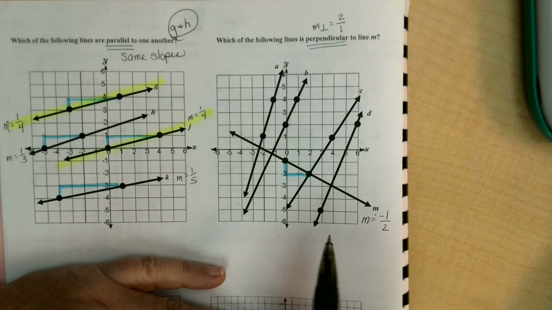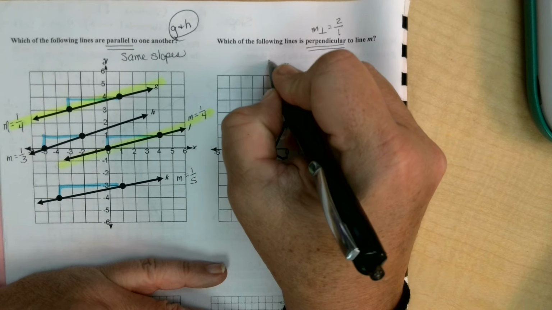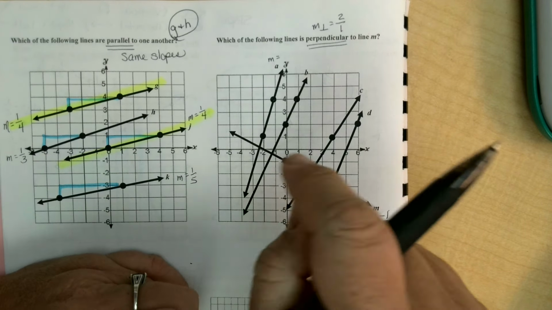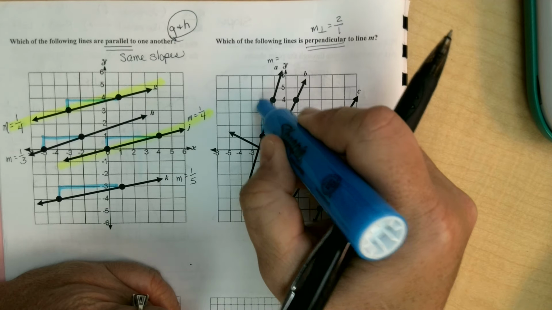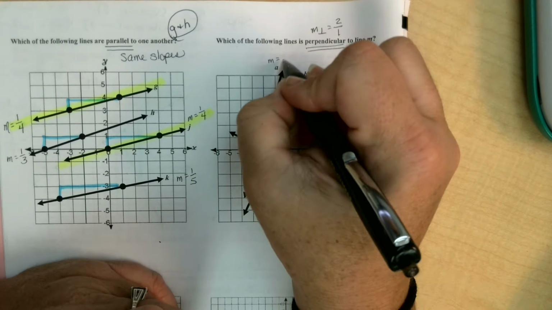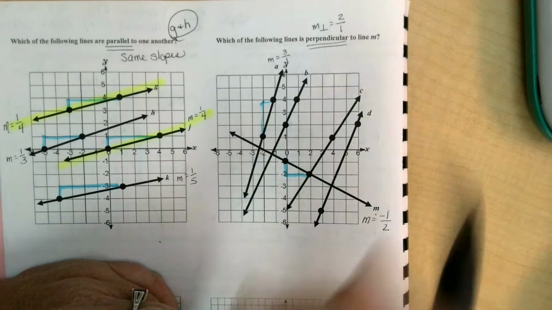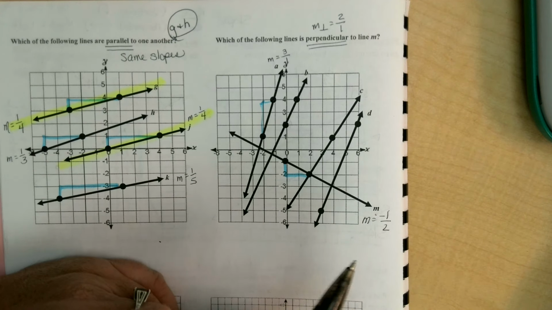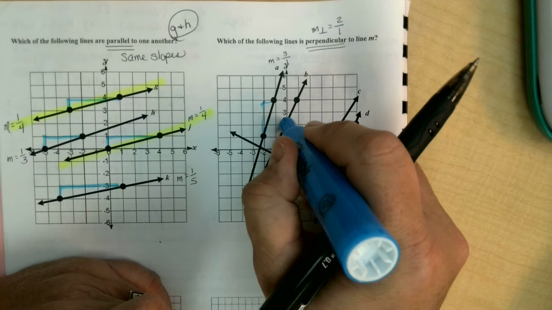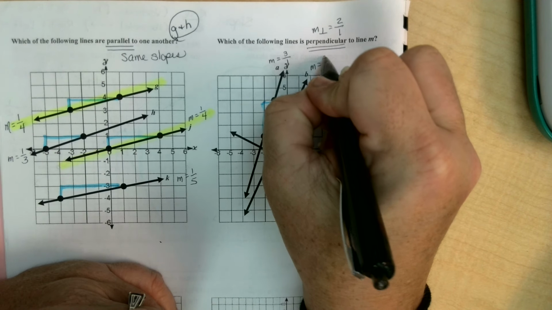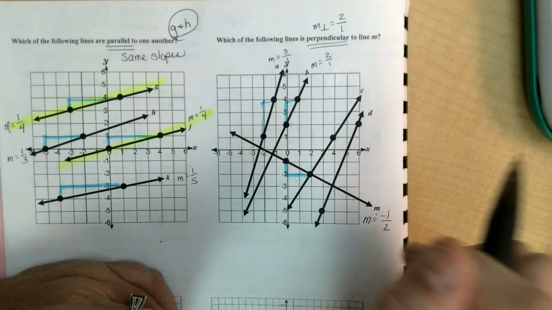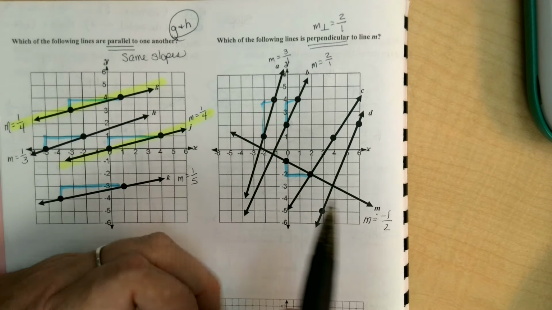So if I test them all, find the slope of A, that means I'm going to go rise 3, run 1. So it has a slope of 3 over 1. Not what I'm looking for. When I do B, rise 2, run 1, that is what I'm looking for. But I just want to show you the other two to be sure.